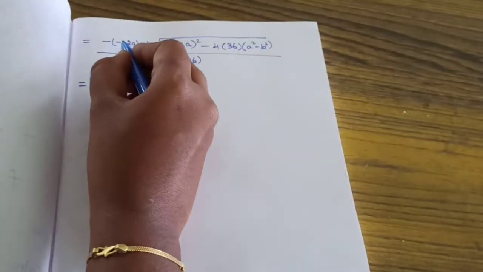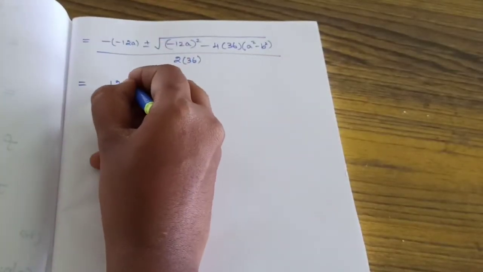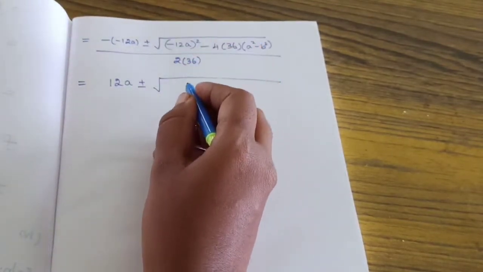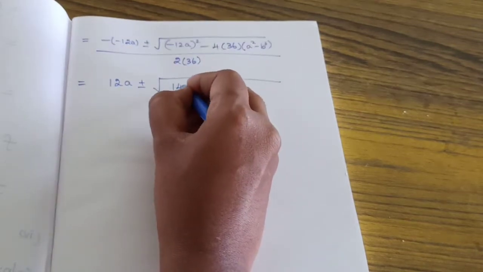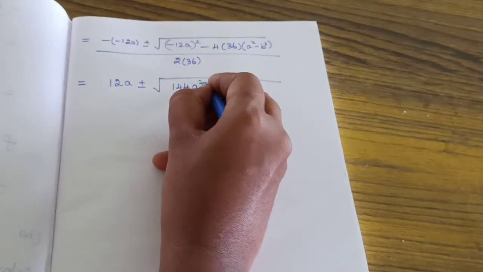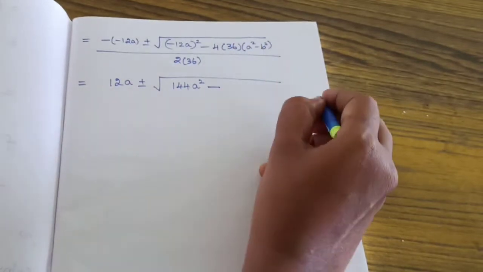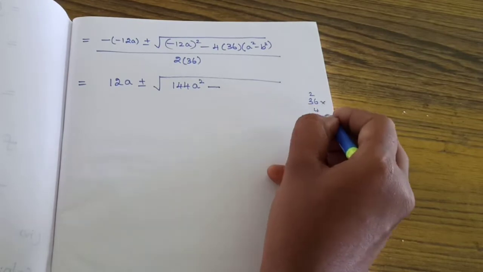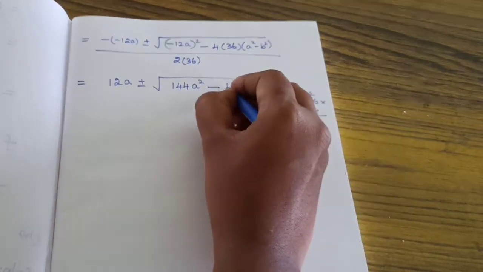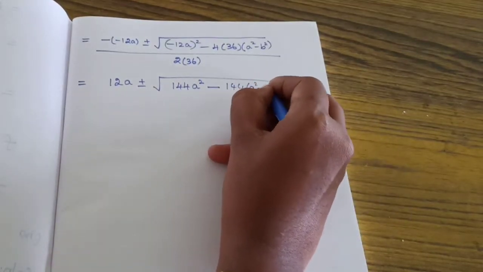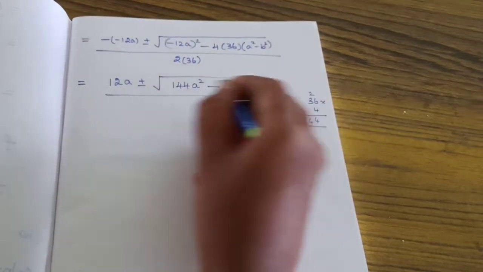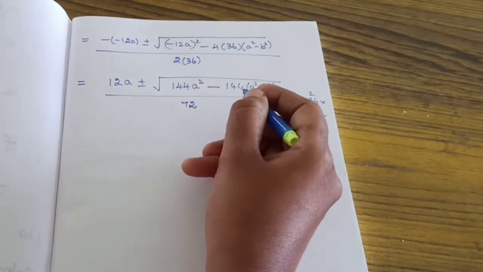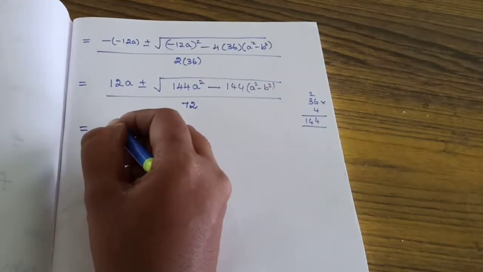Okay, listen. Minus into minus is plus. So 12a plus or minus square root of, minus square means plus only, no? 12 square is 144. a square is a square. Minus 4 into 36. 36 into 4, 6 4s are 24, 12 plus 2 is 14. So 144 into a square minus b square, the whole divided by 2 into 36, which is 72.